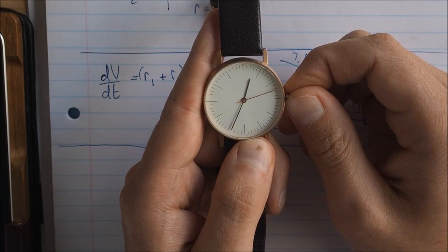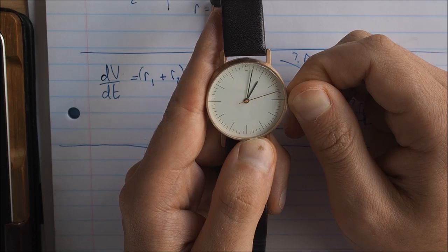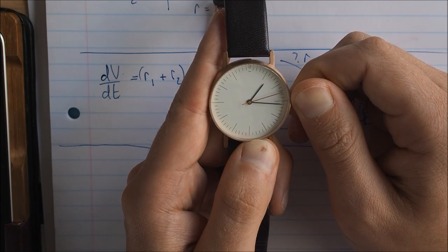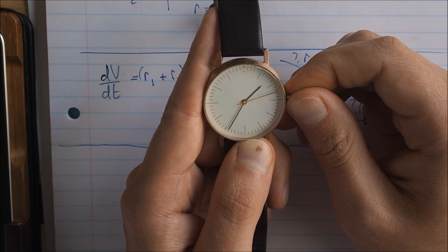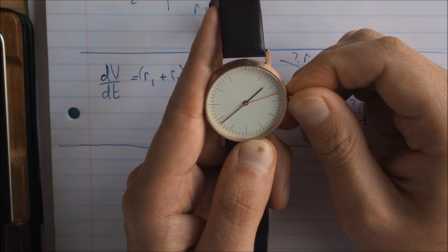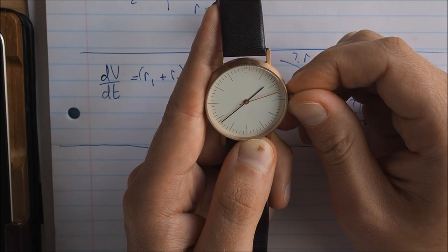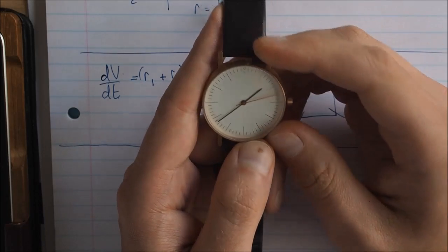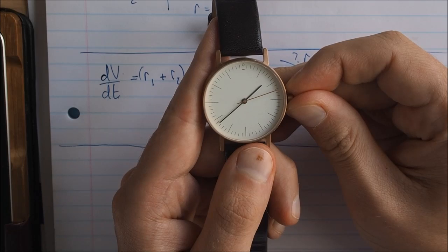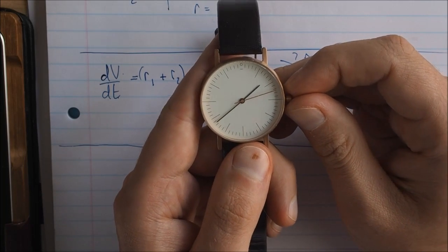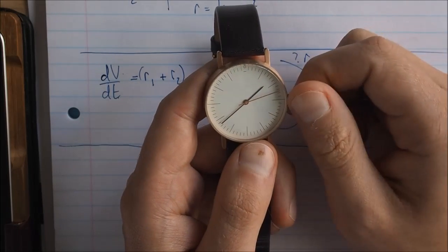So when's it going to happen again? Well, it's not going to happen again in the 12th hour. Sometime through 1 o'clock. 1:30, not quite there yet. 35 past, not quite there yet. 39, about there. So about 38 and a half past 1, again the hands form a perfectly straight line. So it happened once for 12 o'clock, once for 1 o'clock.